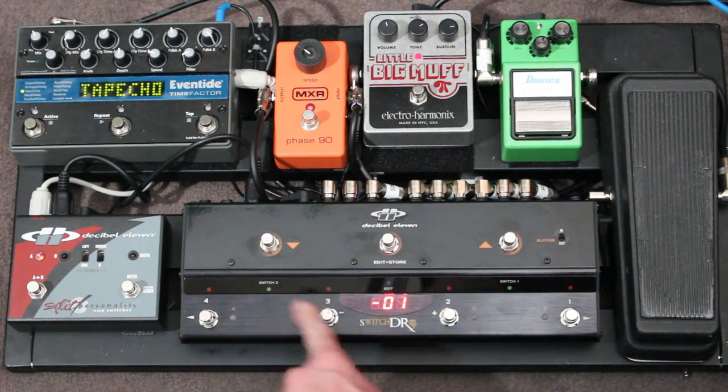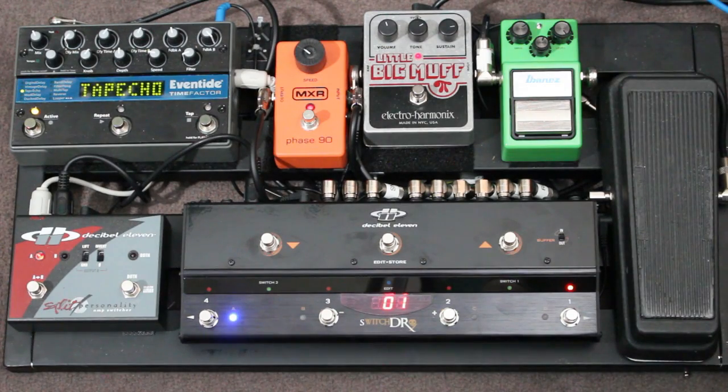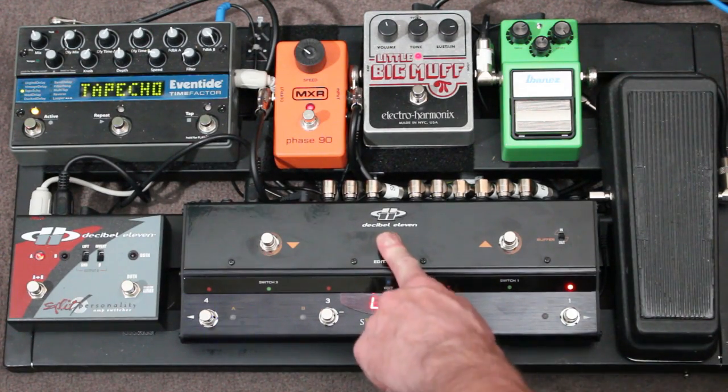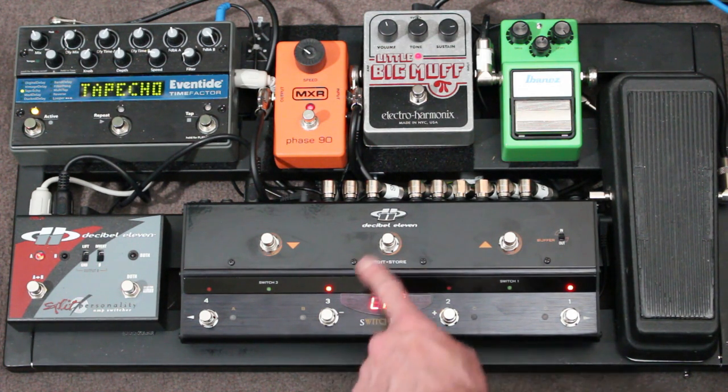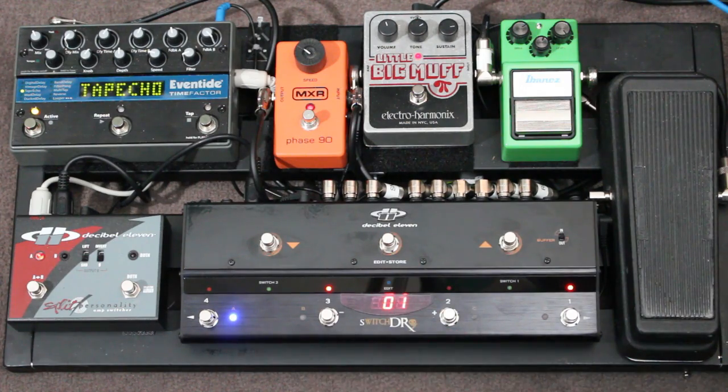The Switch Doctor also has a direct mode, which allows you to make instant access changes to your loops and switches. To enter direct mode from preset mode, simply press the Edit switch. In this mode, the 4 switches along the bottom become instant access switches, allowing you to make changes to your loops, function switches, and MIDI control. You can return to preset mode by pressing the Edit button again.